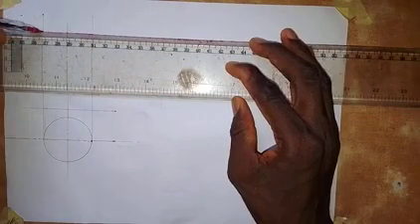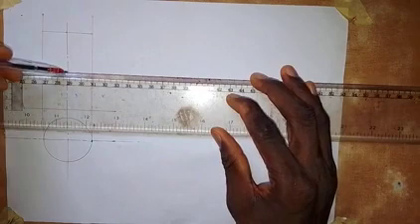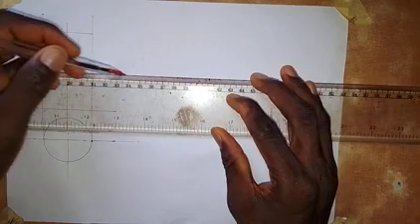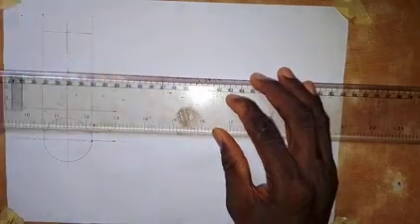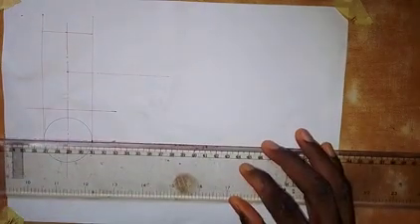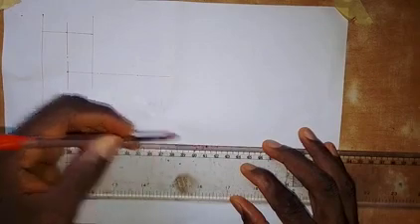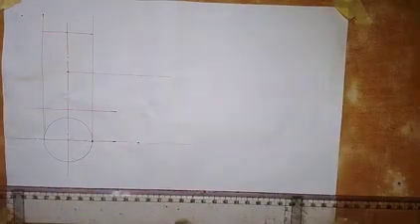So we have this. I'm going to draw a center line here, like this. Then I need to extend this center line, and I will also extend this center line to this side. That is okay.